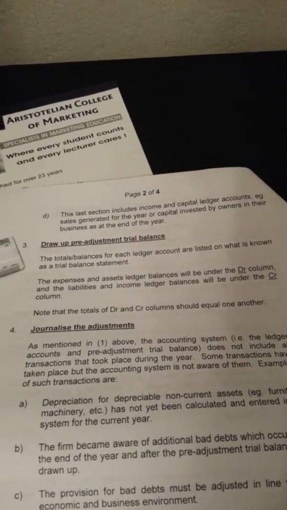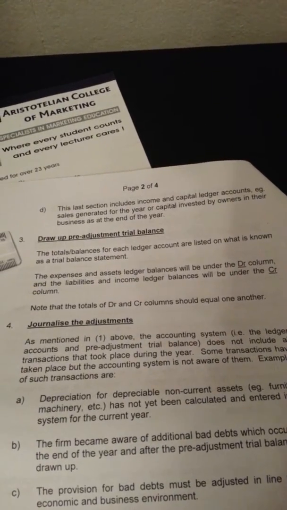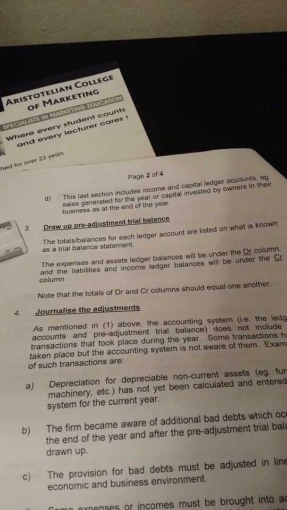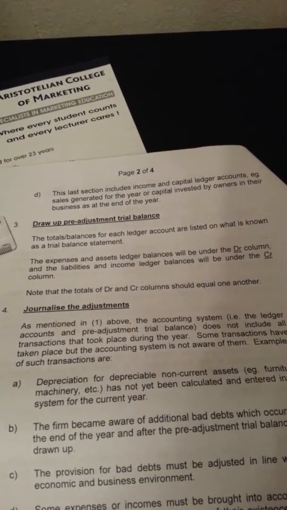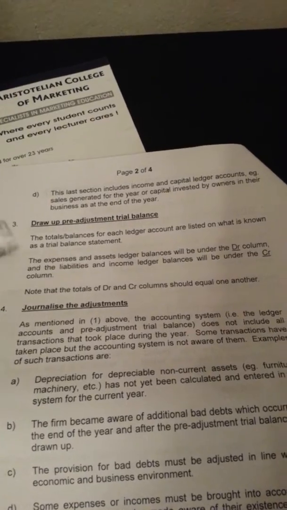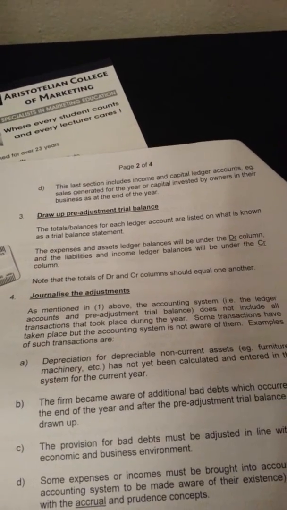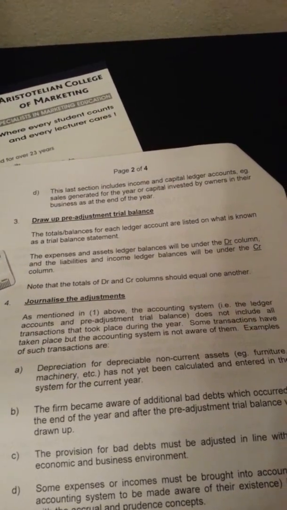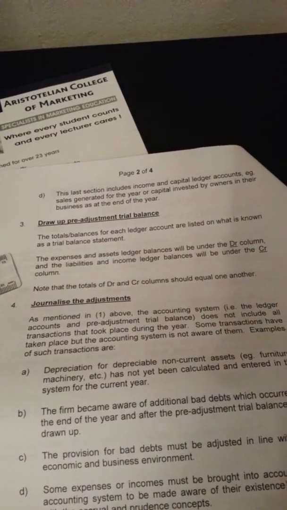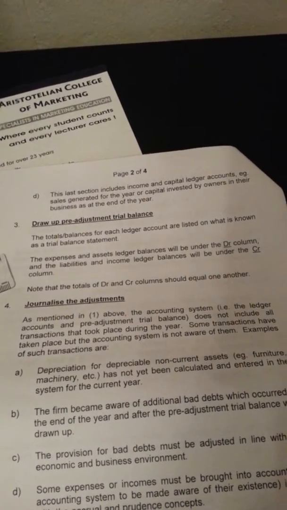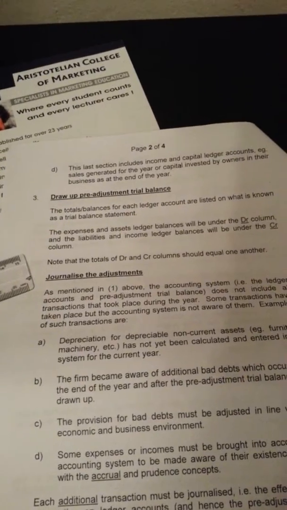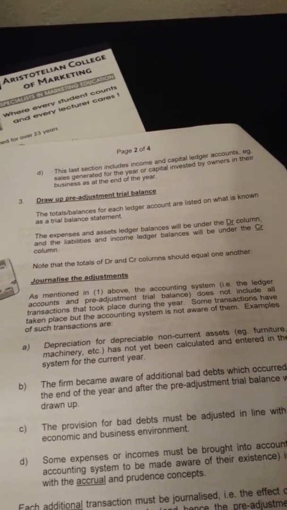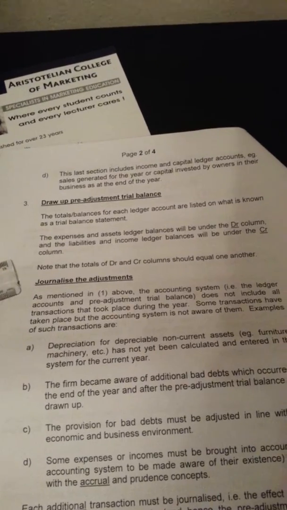Point 3. Drawing up pre-adjustment trial balances. The totals or balances for each ledger are listed on what is known as a trial balance statement. The expenses and assets ledger balances will be under the debit column, and liabilities and income ledger balances will be under the credit column. Note that the totals of the debit and credit columns should equal one another.